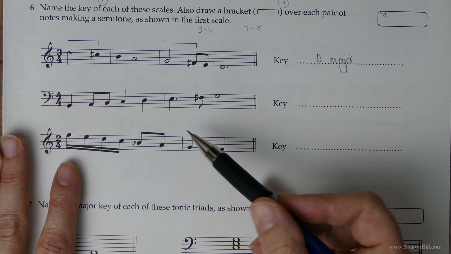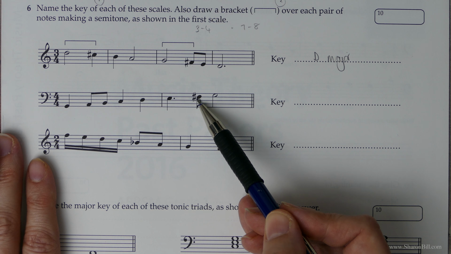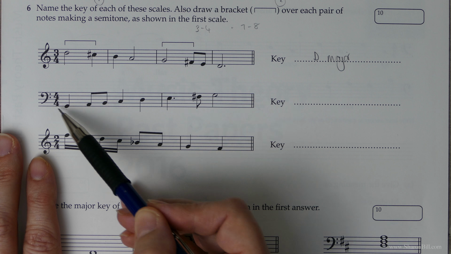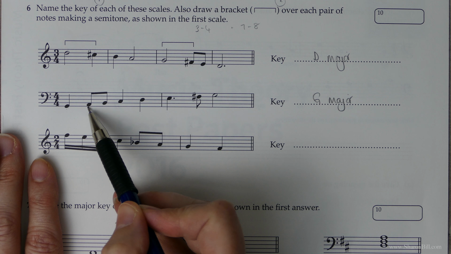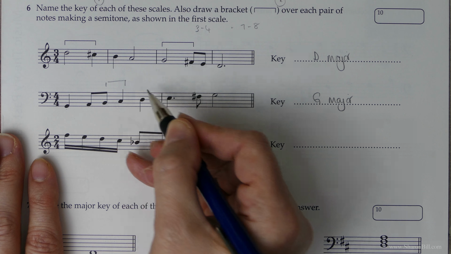So here, let's look at this next one. Which key are we in? We've got 1 sharp, which is an F sharp, and we're beginning and ending on note G. Remember, we're in the bass clef, so that must be G major, which does have F sharps. And then we need to add the brackets to show the semitones between 3 to 4 and 7 to 8. There we go.